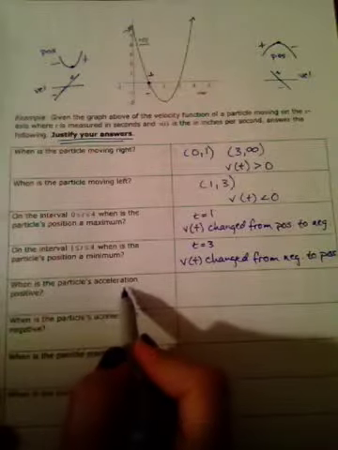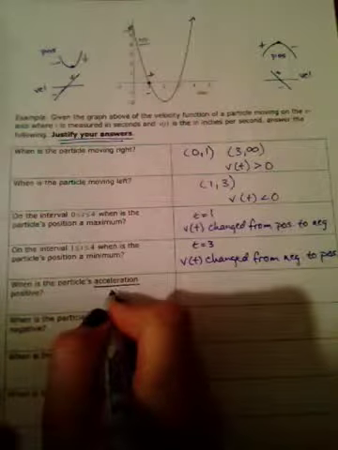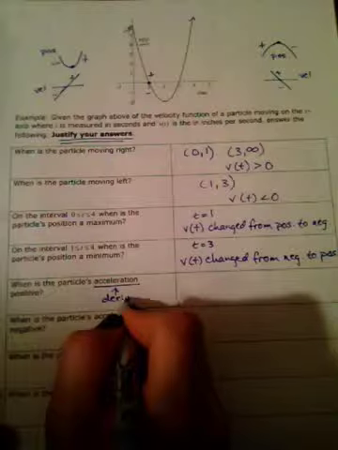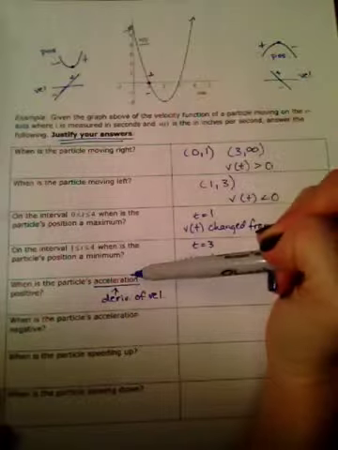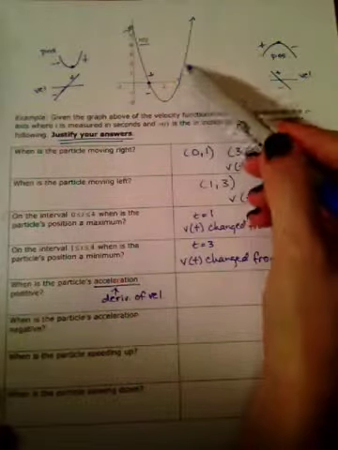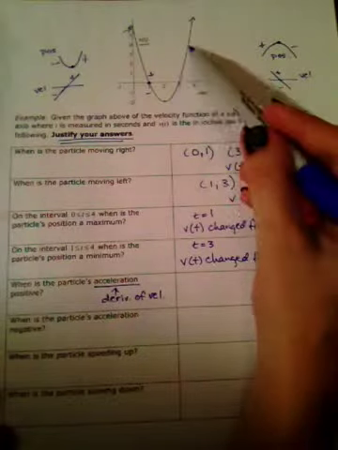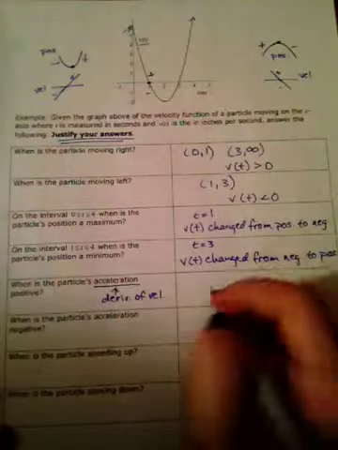The next question says, when is the particle's acceleration positive? Now acceleration is the slope, or the derivative, of velocity. This is the graph of my velocity, so what this question is asking is, when is the slope of this graph positive? So when is this graph increasing? And that is happening from t equals 2 to infinity.